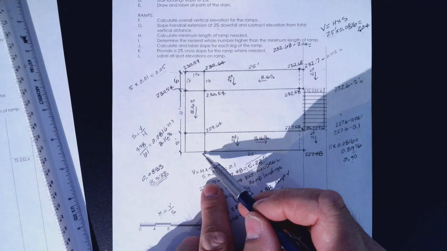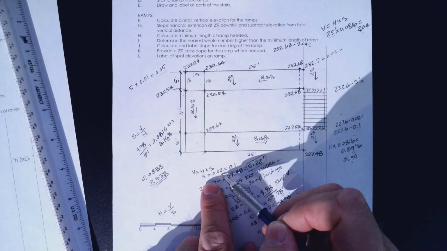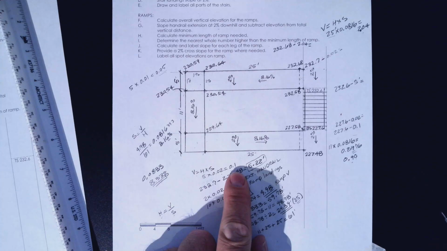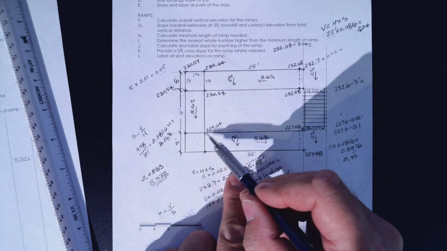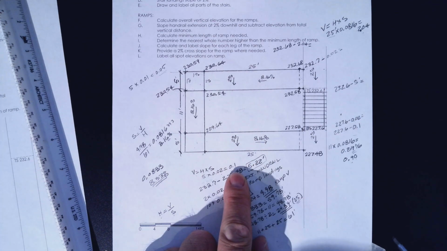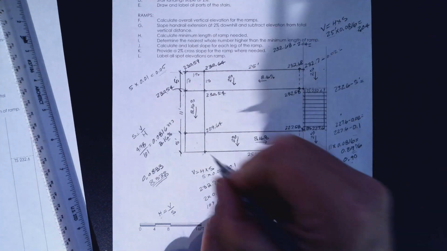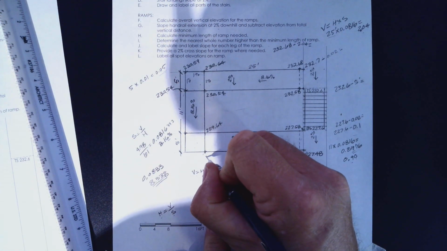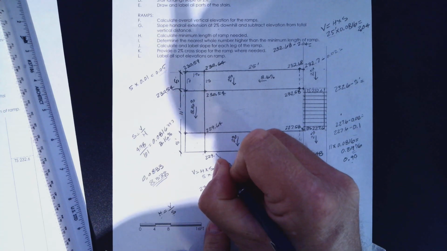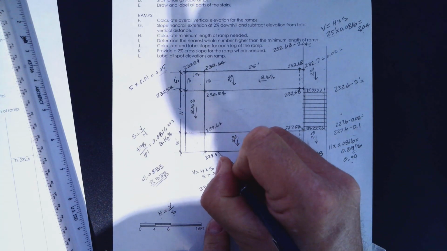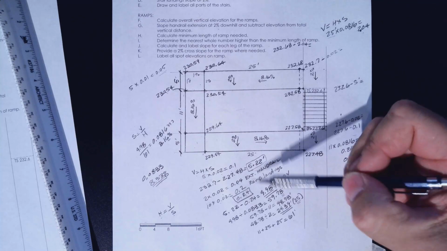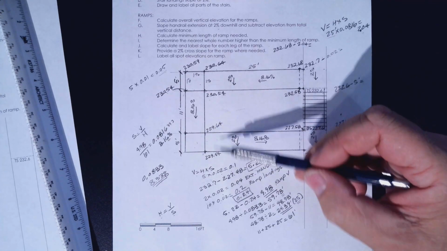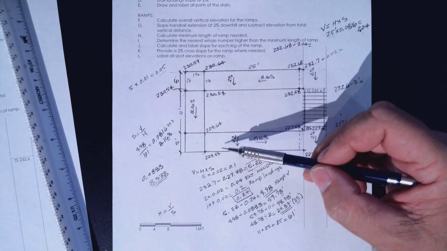It's horizontal, 5 feet times the slope, 0.02 equals 0.1. So we simply subtract 0.1 from 229.64, and you get 229.54. Right? We just took 0.1 away from this number, and we got that number, 229.54.